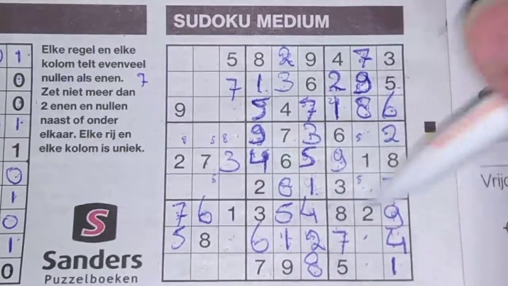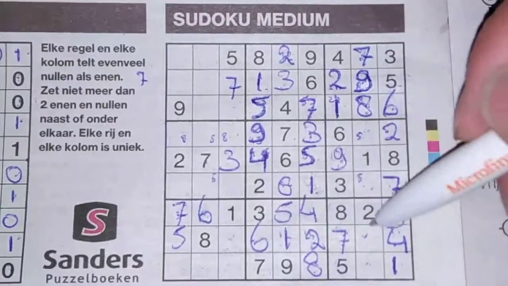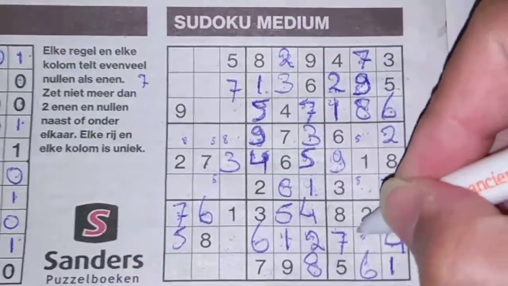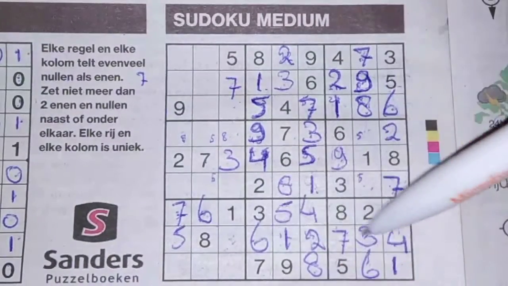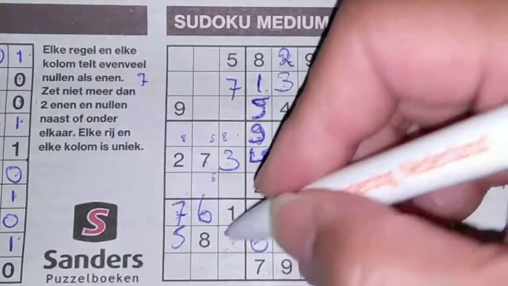2 numbers left in this big square. The 3 and a 6. We have a 6 here. No 6 there. 6 should be here. And the 3 goes there. 1 number left in this row for the number 9.